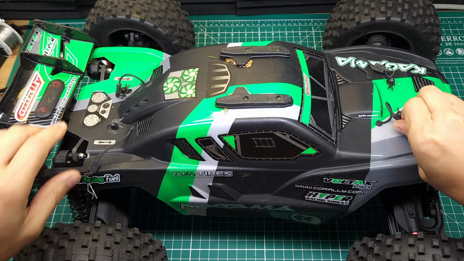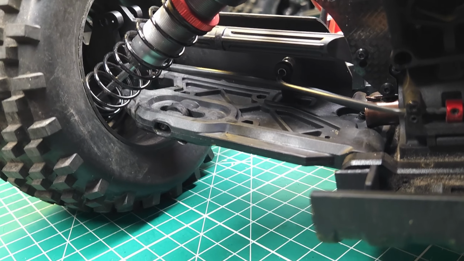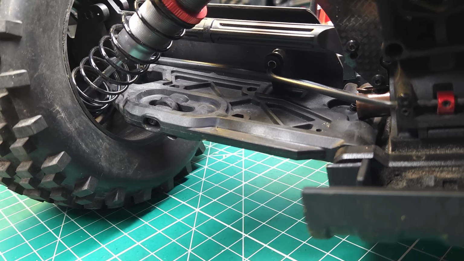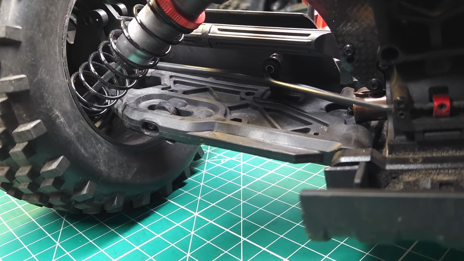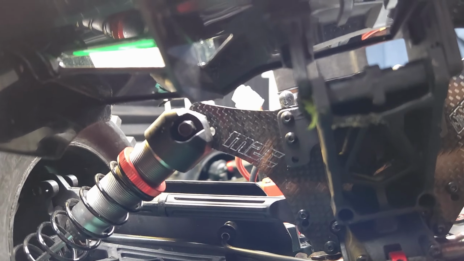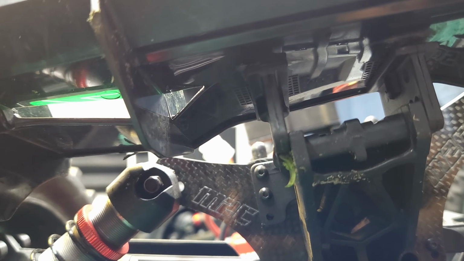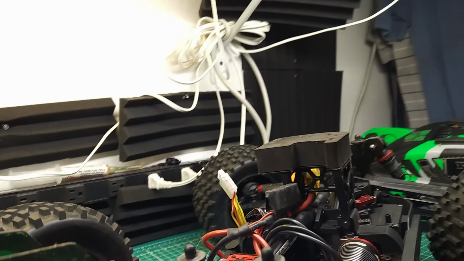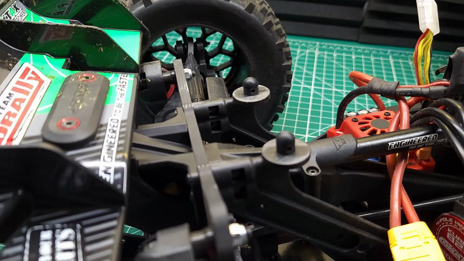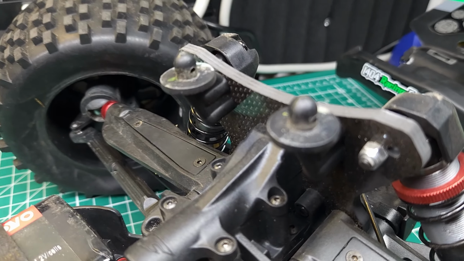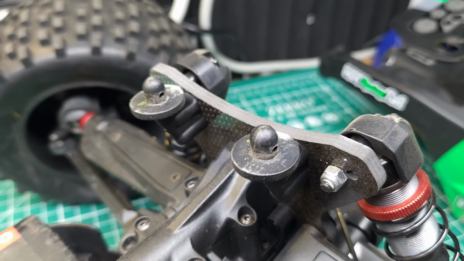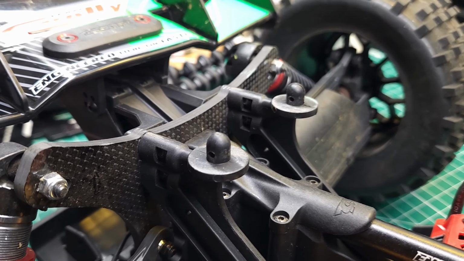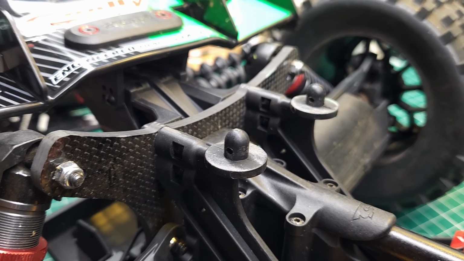Let's see what broke. As you can see here, I broke one of the lower shock mounts. That's actually a pretty common breakage for these trucks. It's the first one I've broken on this truck. I also broke the mount for the rear wing, which is pretty common as well. But I'll tell you what didn't break. Neither the rear nor the front carbon fiber shock towers broke. They are both in absolutely perfect condition. As you can see, there's no cracks, no damage, no issues whatsoever.